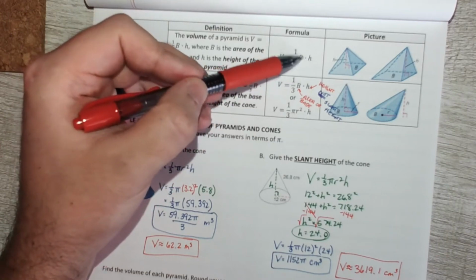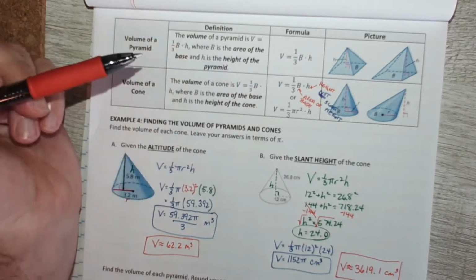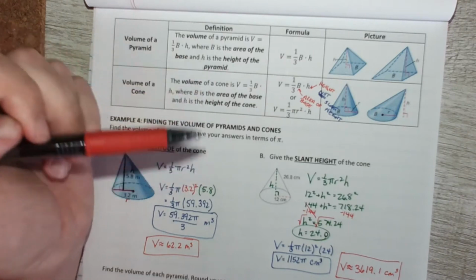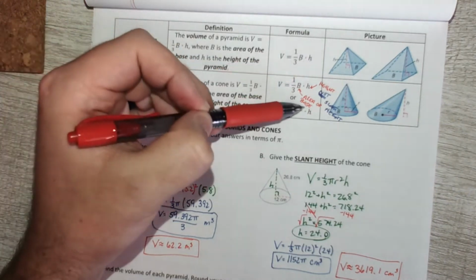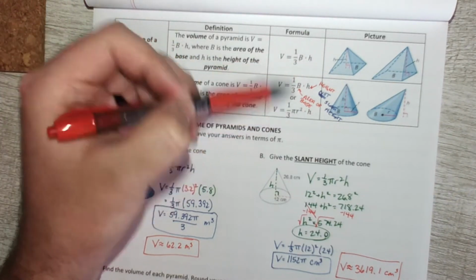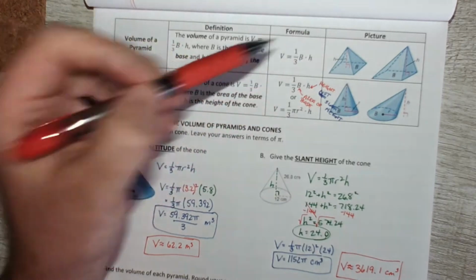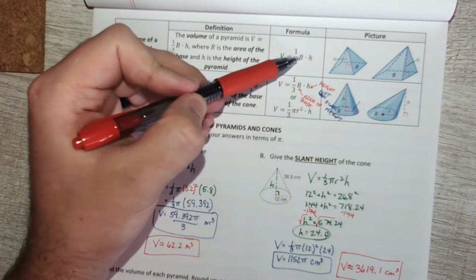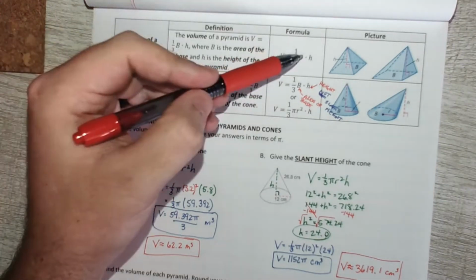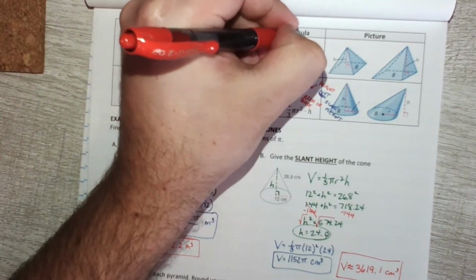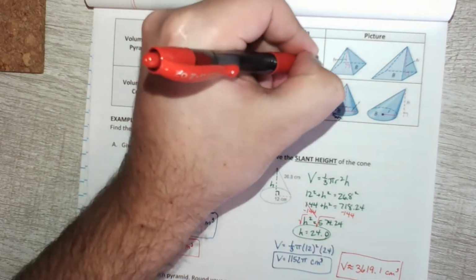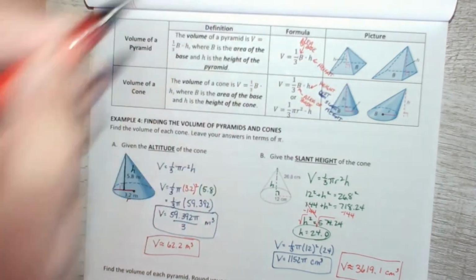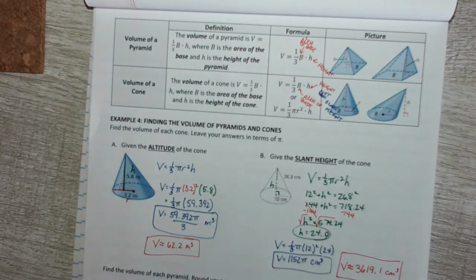So this time, the base can be various shapes. It can be a square, it can be a rectangle, it can be a triangle, it can be a pentagon, whatever. Whereas in a cone, the base is always a circle. So this is a little bit more general of a formula because the base shape can change. So area of the base times the height. And again, just like with the cone, this is the height, not the slant height. So this is the altitude of that pyramid, okay?